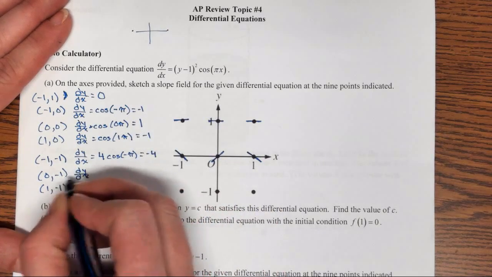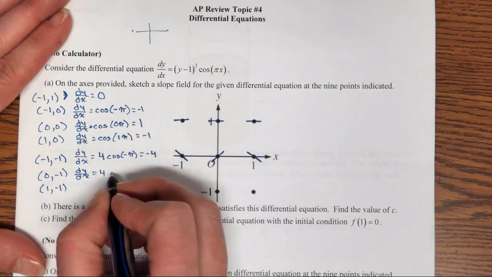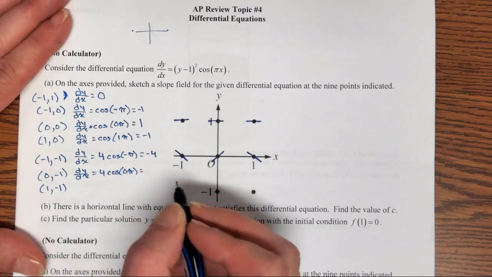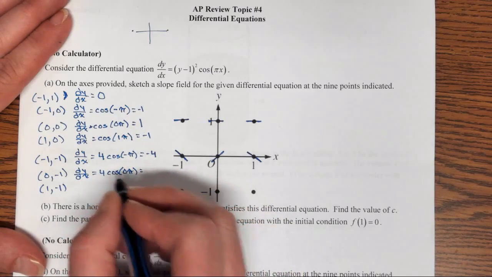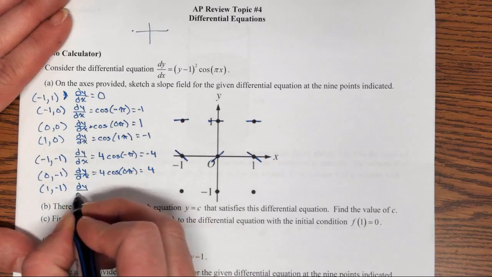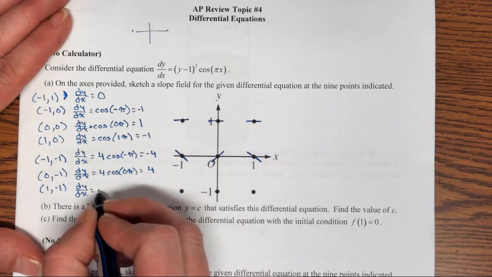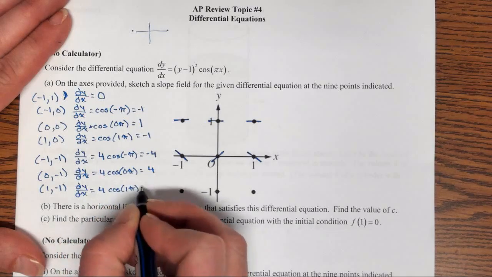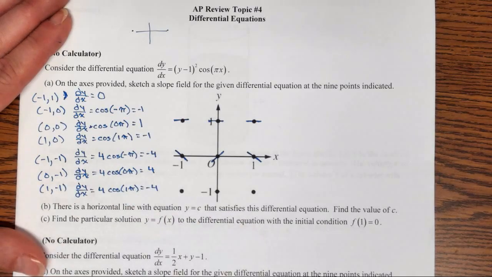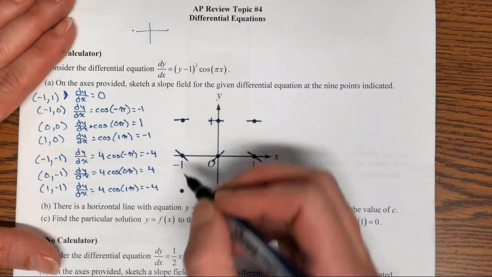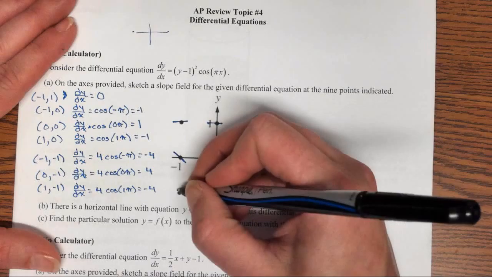When I plug in negative 1, I'm still going to get a 4, cosine of x times pi. Well, that was positive 1 times 4 is a positive 4. Plug in negative 1, we get a 4 cosine of positive 1 pi. That gives me a negative 4 again. So slope of negative 4 is just going to be super steep.